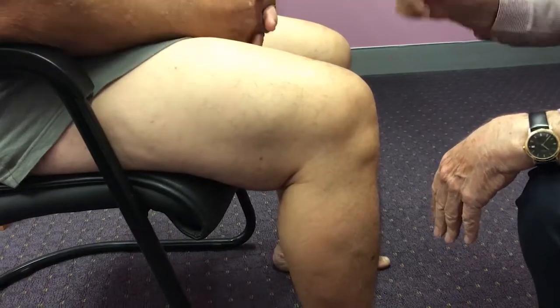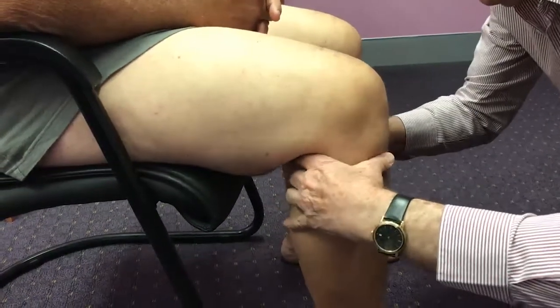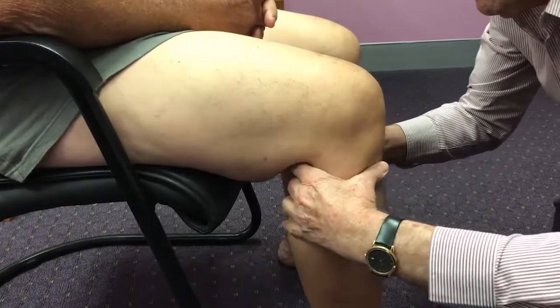Lean back, but don't actually lean on the chair. Just relax it. Okay. Just relax.